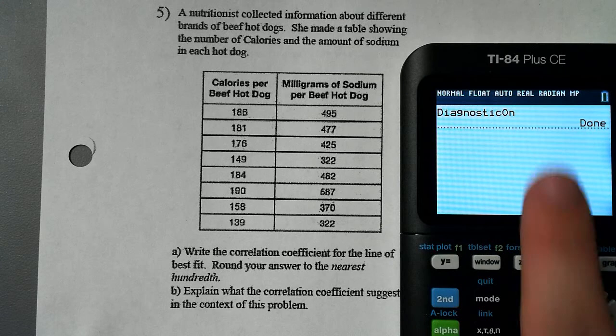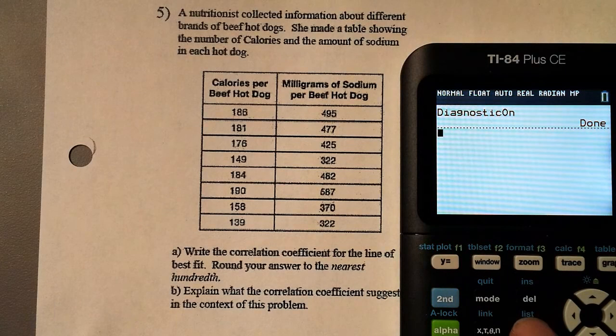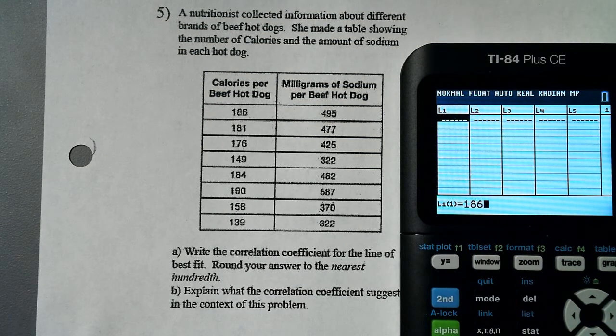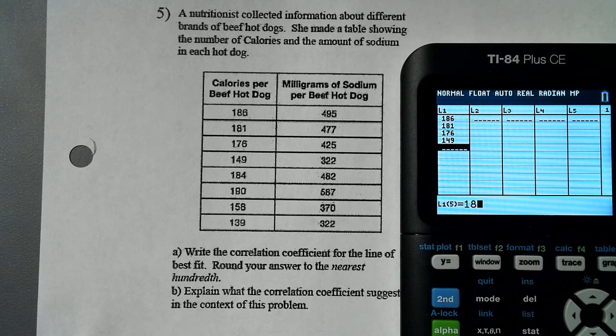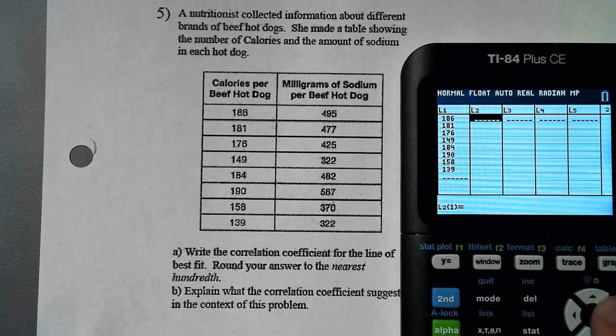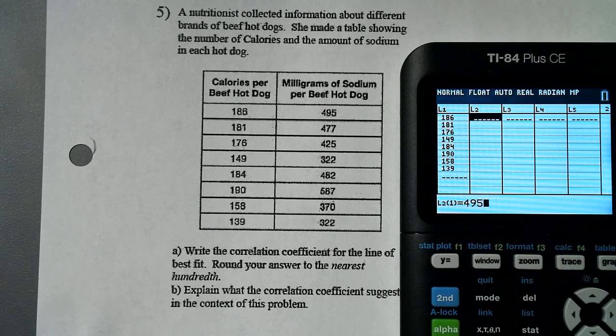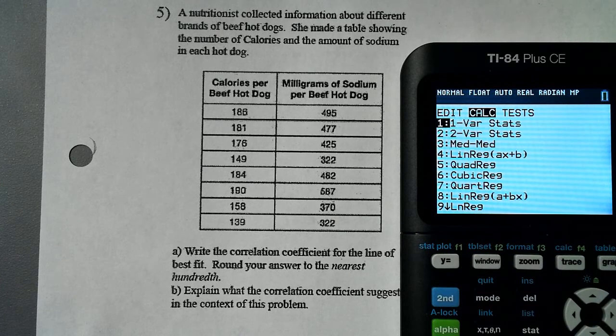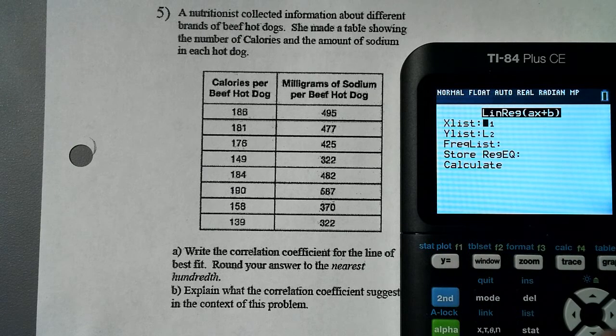So I know my diagnostics are on, because I left it from last time, so I'm going to go Stat, Edit. I'm going to type in all my values for my L1. So I got 186, 181, 176, 149, 184, 190, 158, 139. Now I'll go to my L2 and put in my Y values. 495, 477, 425, 322, 482, 587, 370, and 322. I have my values plugged in. Go back to Stat, Calc, Linear Regression number 4, go down to Calculate.